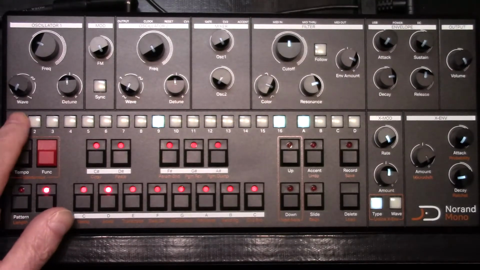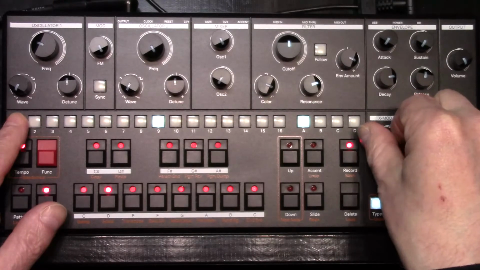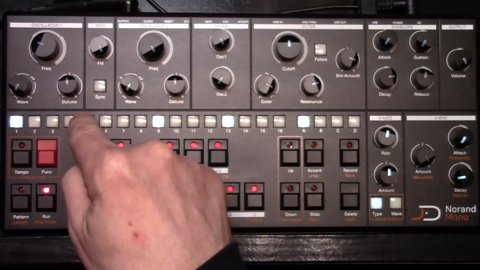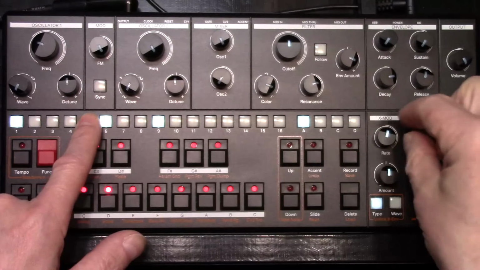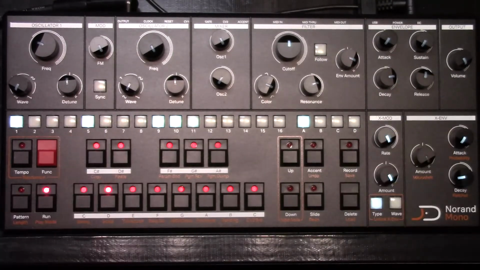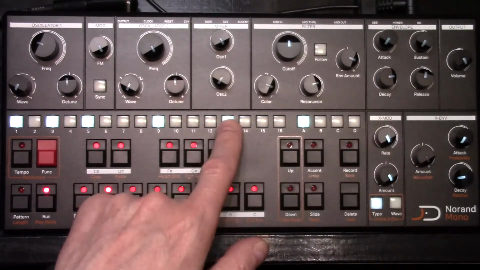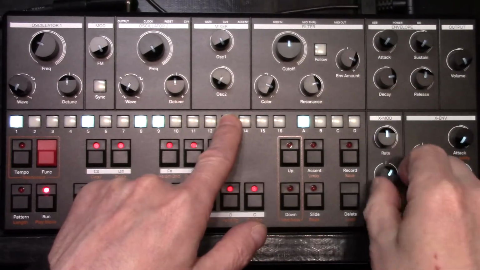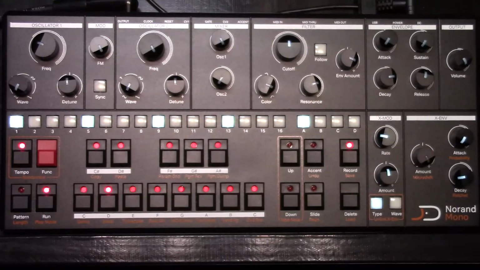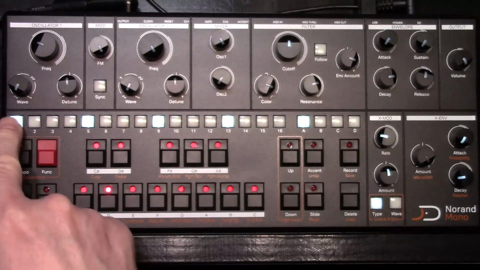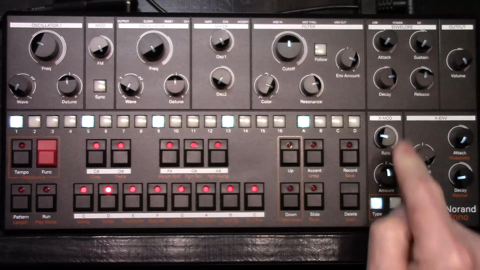We could change the rate here. Put in another step. Cutoff is still selected. Put the rate up, put the amount up. Another step here. Cutoff still selected. So they're all doing cutoff modulation from the same modulator, but they have different rates and different amounts.